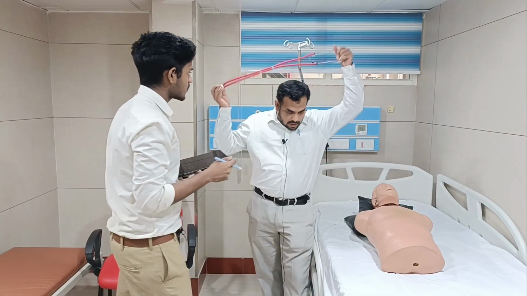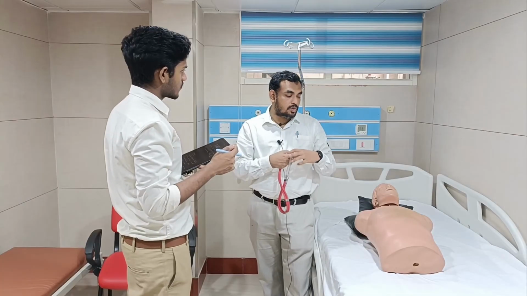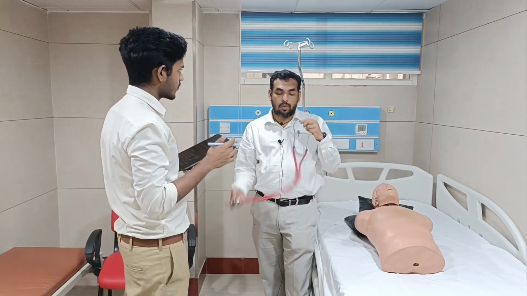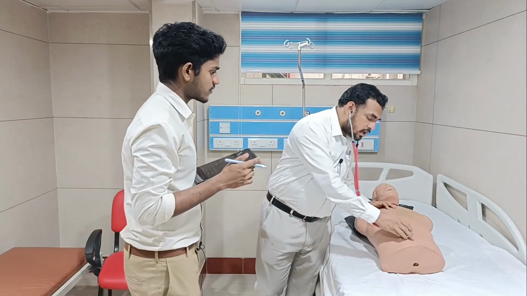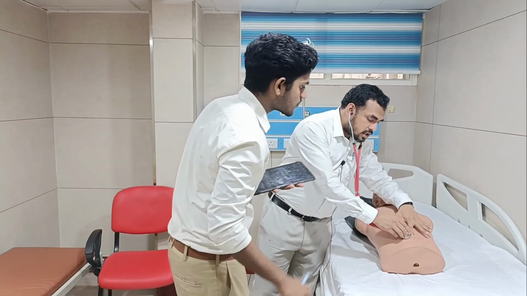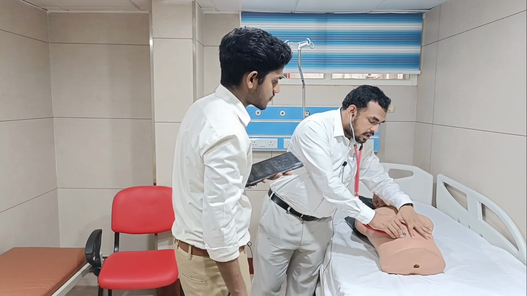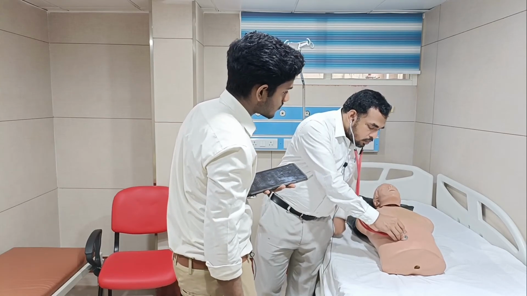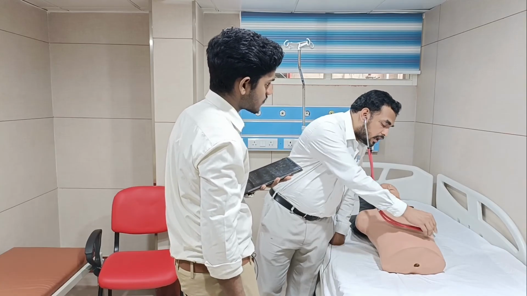While auscultating, of course, you auscultate for bowel sounds, and then you have to auscultate for arterial bruit. One arterial bruit you have to specifically auscultate for is the renal bruit. This is your umbilicus. So just 3 cm upper and lateral to the umbilicus, you put some pressure and see if you are hearing some kind of arterial bruit.